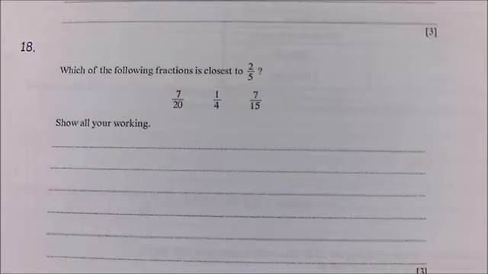So question 18 is, which of the following fractions is closer to 2/5? 7/20ths, 1/4, or 7/15ths. And what I would do is make them all the same denominator so we can work it out from there. So we've got 7/20ths, 1/4, 7/15ths, and 2/5.